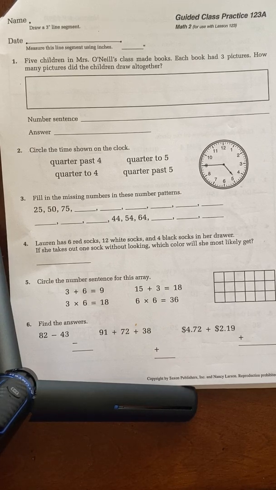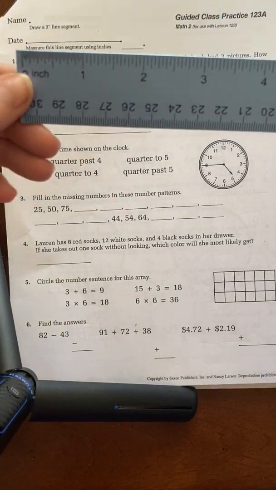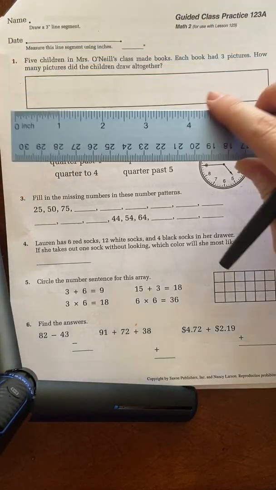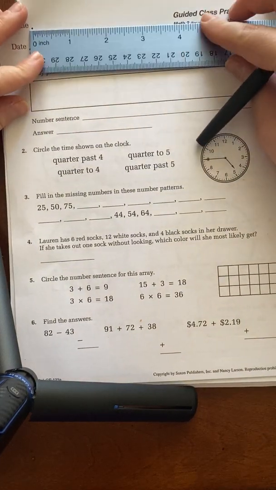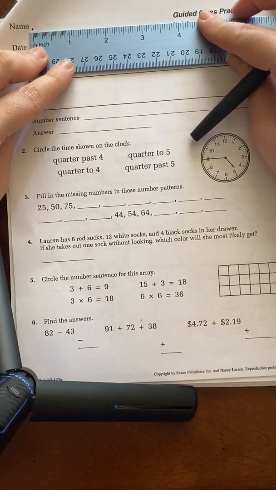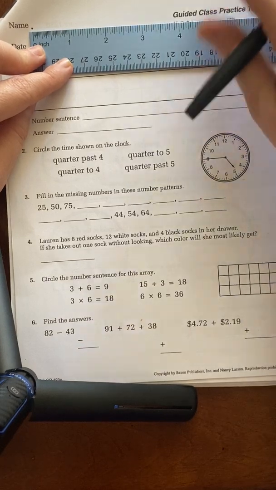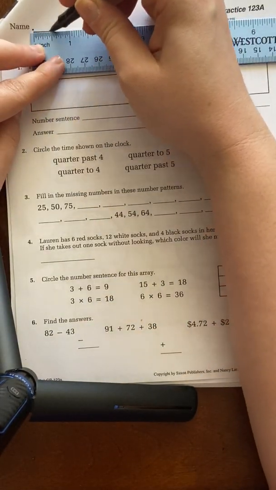So for our name line, it wants it to be 3 inches long. So I'm gonna go ahead and grab my ruler, look at it, make sure it says inches, line it up with my dot, and it wants 3 inches. So I'm gonna stop at what number? The 3, good job.